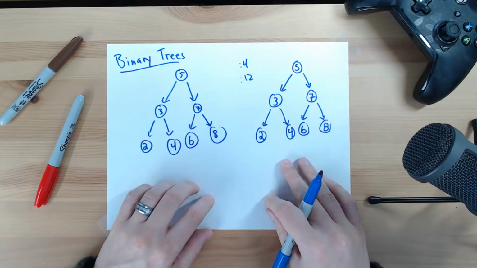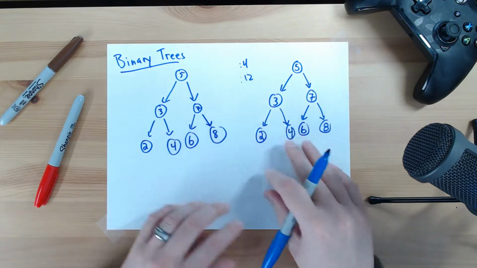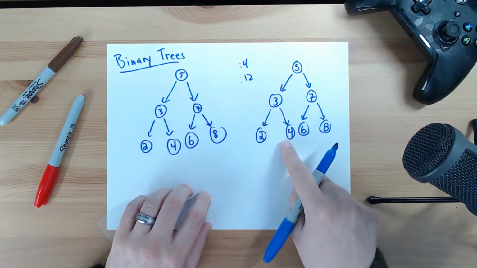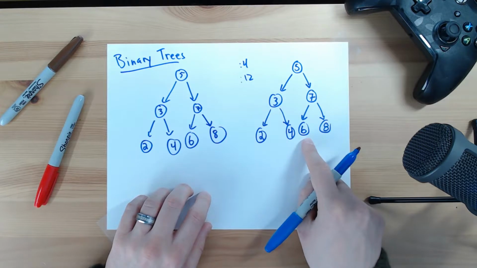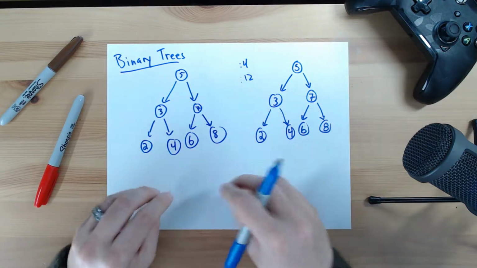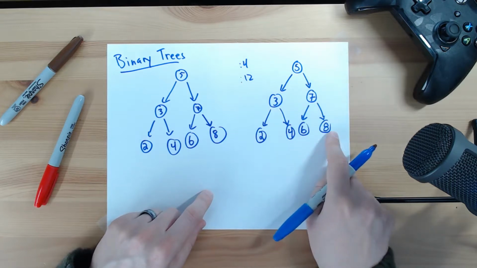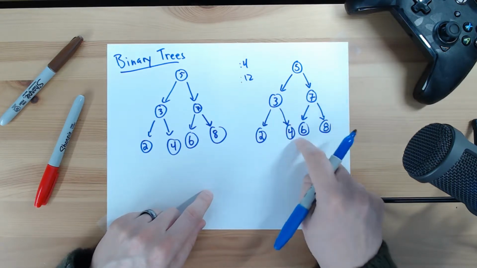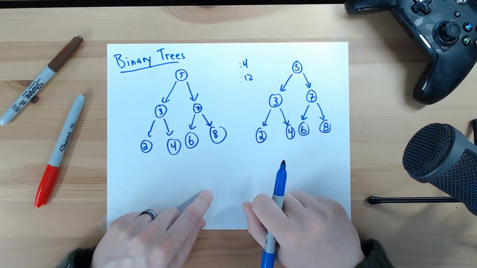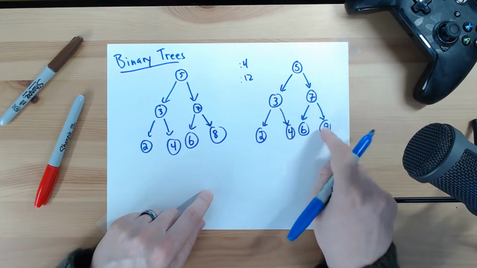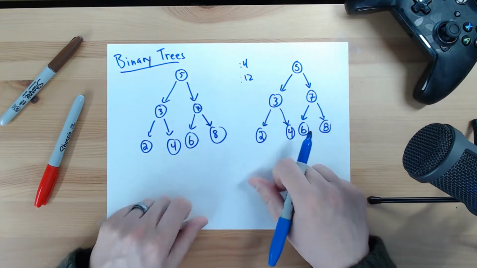Dictionaries and maps use binary trees or some type of tree data structure very similar to this to store their data, where the keys in their maps or dictionaries are these elements here, the elements that are being compared to one another, how they're organized within the tree. And that way it makes it very quick whenever you're trying to access elements inside those data structures.